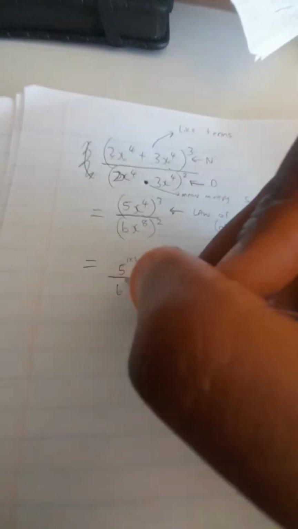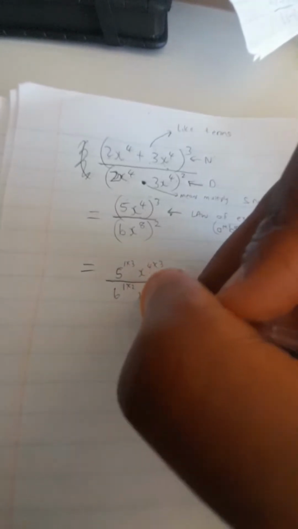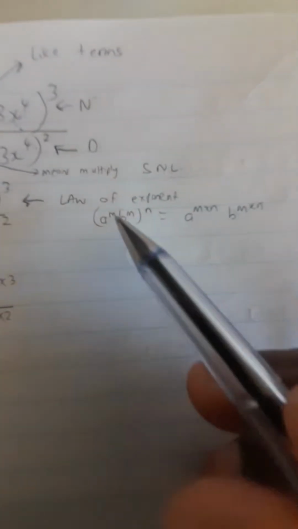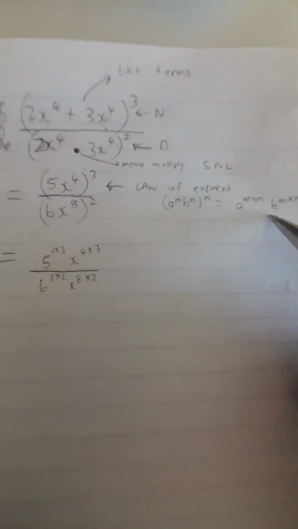So how many bases do we have inside this bracket? We have 5 and x. So we're going to say 5 to the power 1 times 3. Remember, there's a 1 there. 1 times 3, x to the power 4 times 3. Over, we do the same thing in the denominator. 6 to the power 1 times 2. X to the power 8 times 2. Does that make sense, guys? I hope you guys are clear. It makes sense because we are applying this law of exponents that we learned in previous grades.